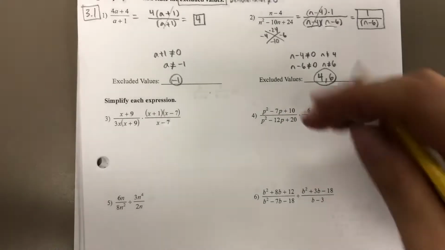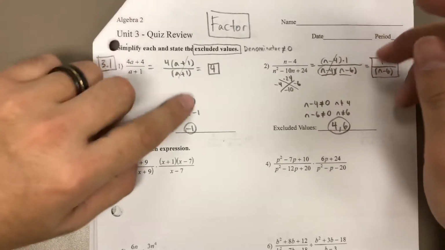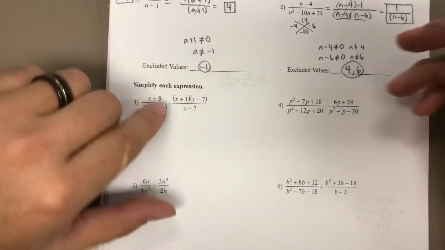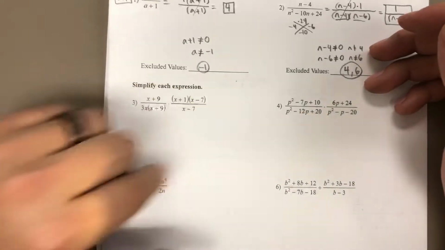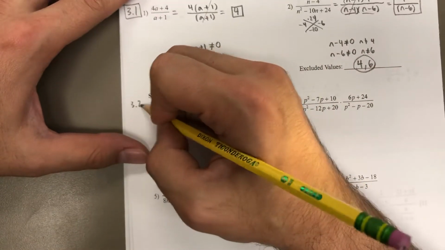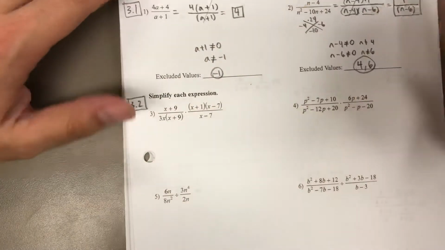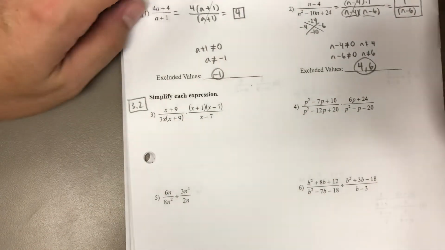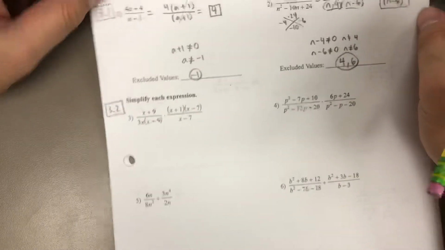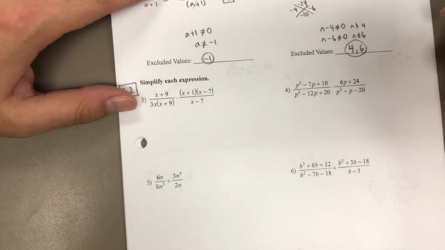All right, so we just went over simplifying simple rational expressions. Now we're going to move on to the second part of it, which is multiplying and dividing rational expressions. So this is found in 3.2. So if you need to look at a bunch of examples for that, go to the video on 3.2. I already did a ton of those, all the odds for that. So just go ahead and check those out if you need a little bit of extra practice.